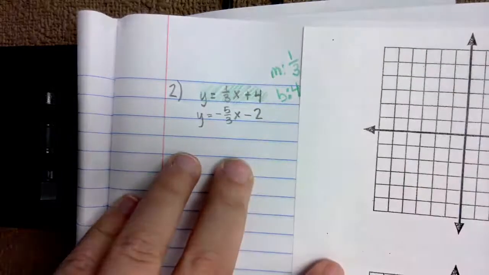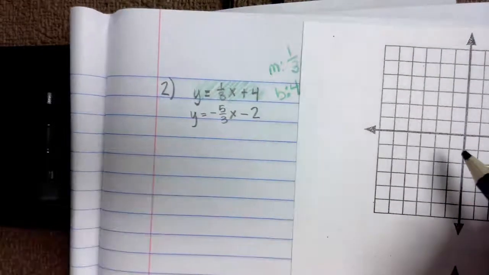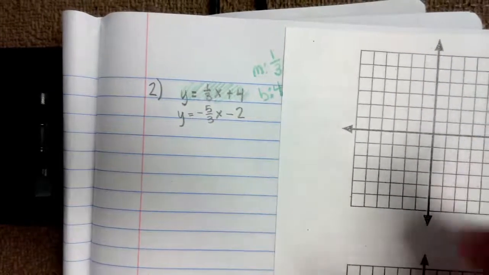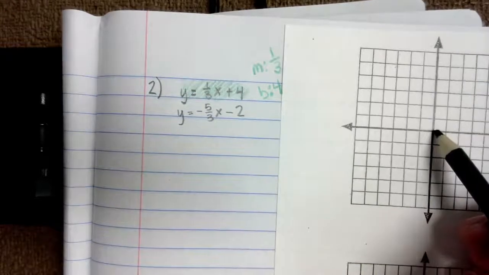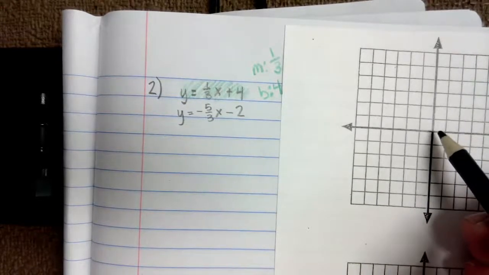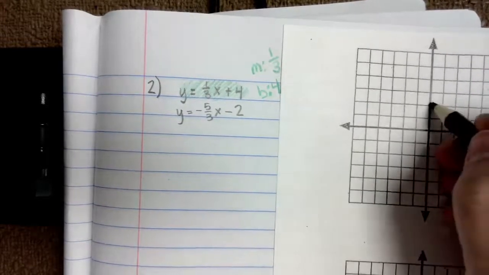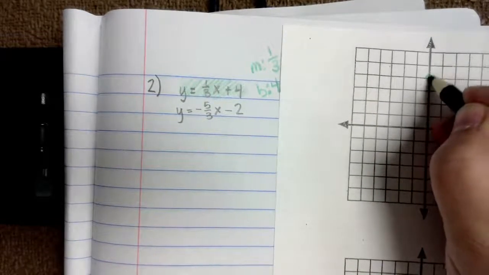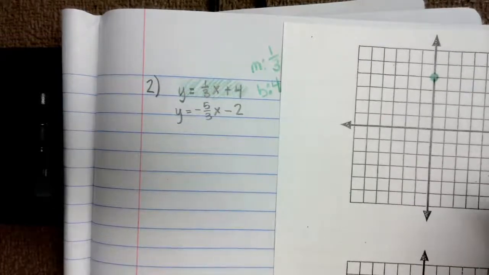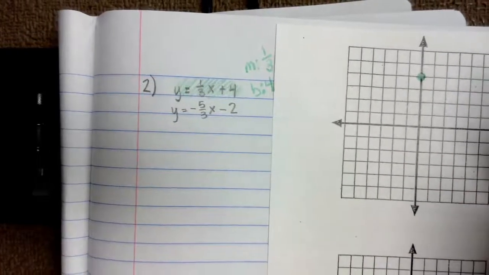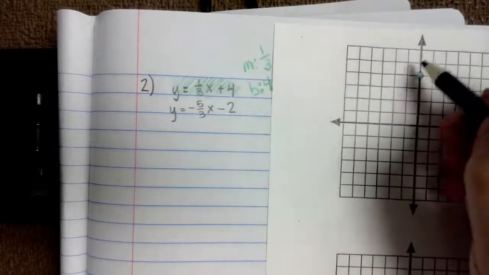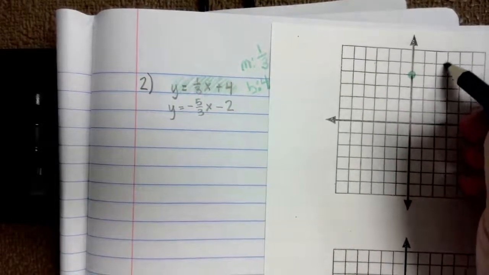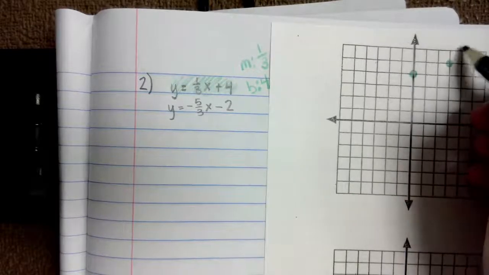All right, so on my graph, where am I going to start? Do I start with my m or do I start with my b? B, and my b is 4, so where am I going to go from the origin to get to that 4? Good, up 4. 1, 2, 3, 4, and we make our point. Okay, from there, how am I going to rise and run? Good, up 1 and then over 1, 2, 3. And we can do that again. Up 1, over 1, 2, 3.